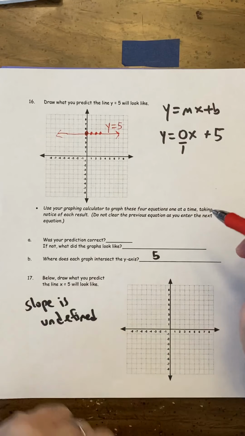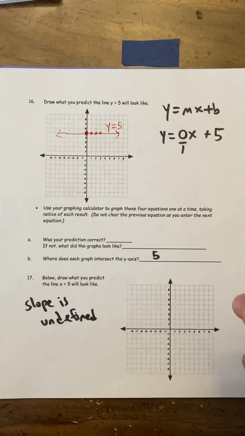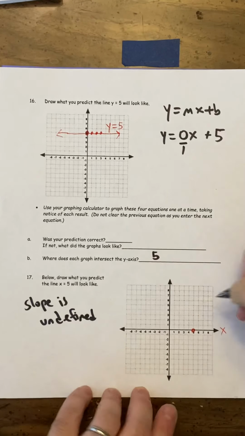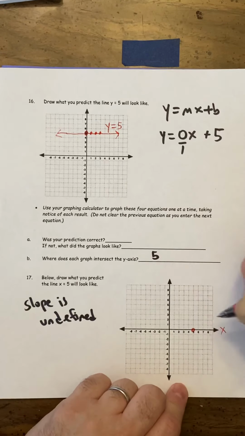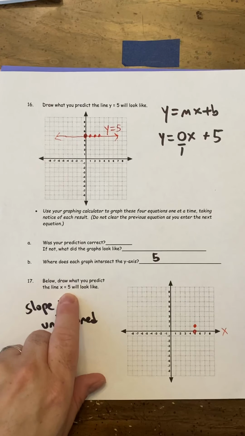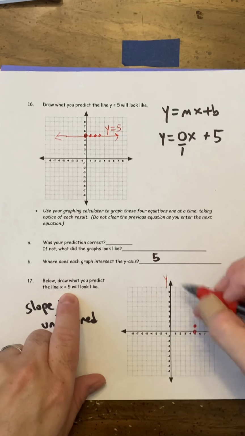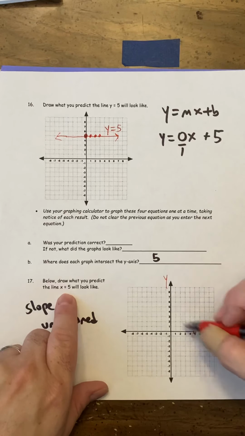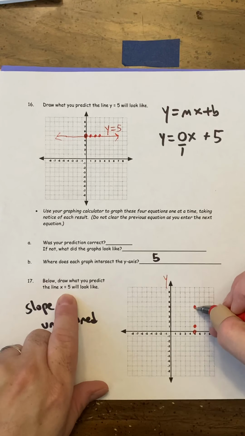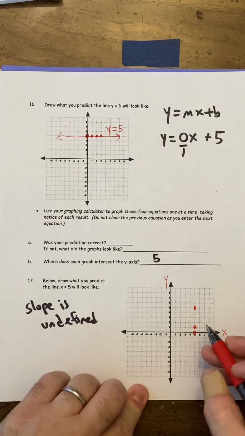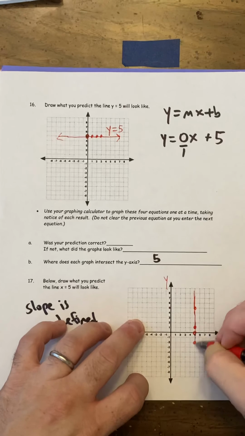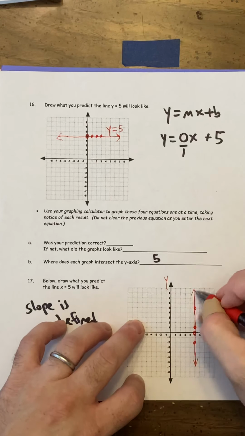This is saying x is 5. X is always 5, no matter what y is. So let's go over here. X is 5. This is the x-axis. Now, how about when y is 1? Well, x is still going to be 5, because x is not dependent at all on y. So whatever value y is, x will still be 5. And what about x when y is 5? Well, x will still be 5. How about when y is negative 2? X is still 5. All these values are going to be values where x is 5.